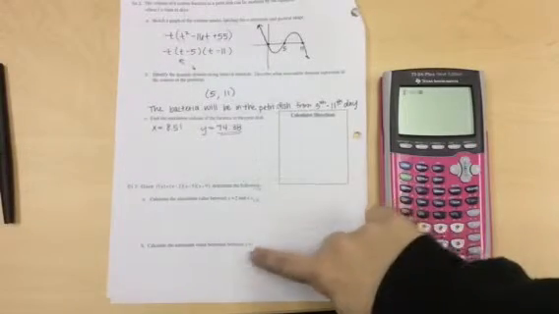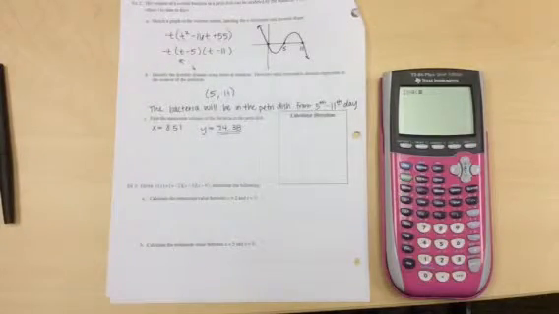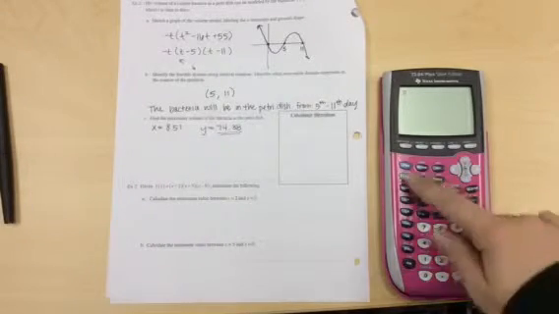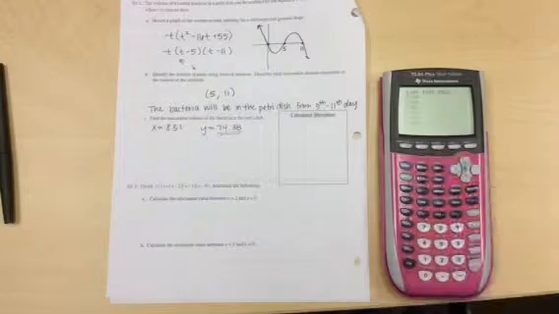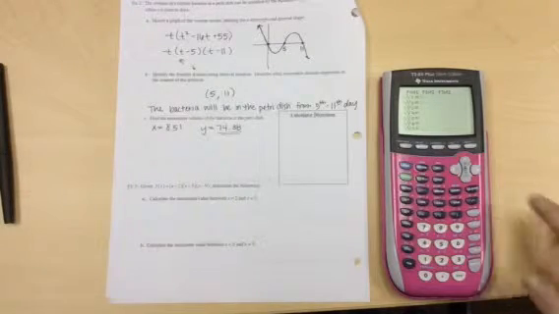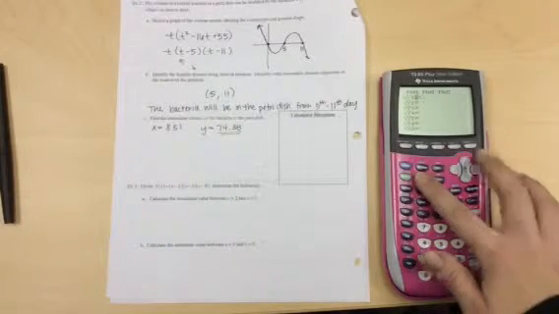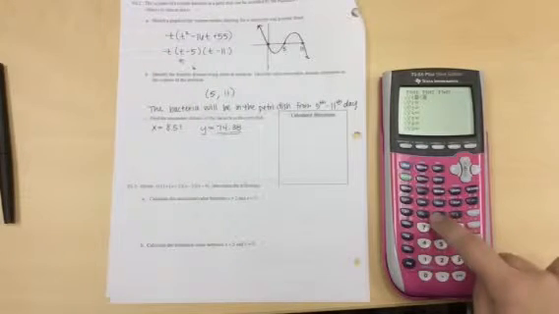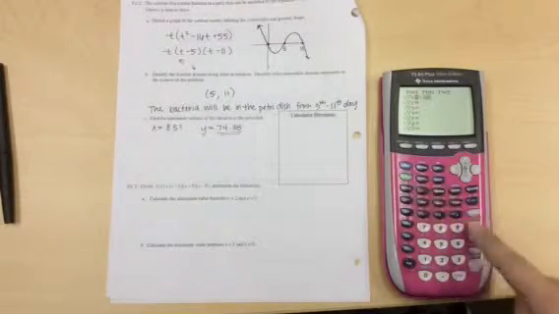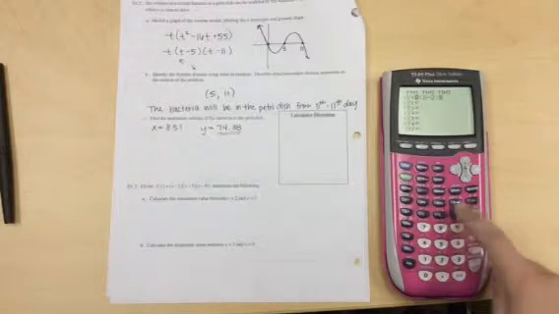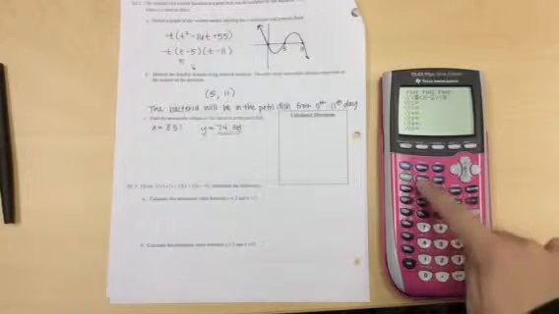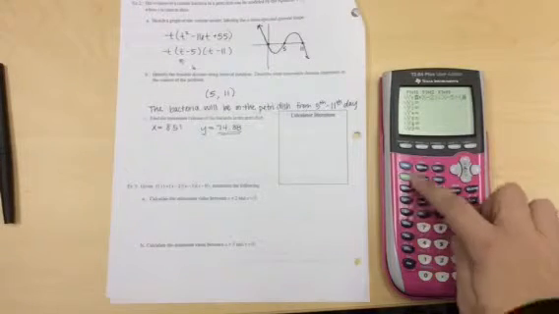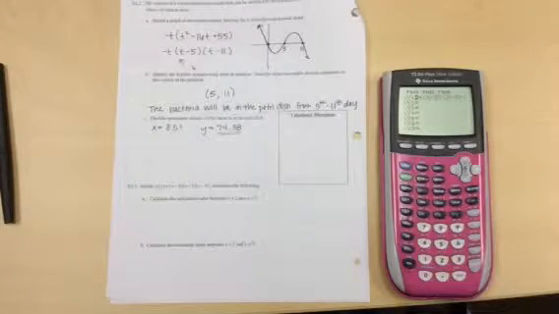All right, let's check these two problems that you did. First thing I'm going to do is type in my equation into y equals. Now here we've got parentheses, so I'm going to model that with my calculator. Your parentheses are right above your 8 and your 9. X minus 2 parentheses, x minus 5 parentheses, and then x minus 9.